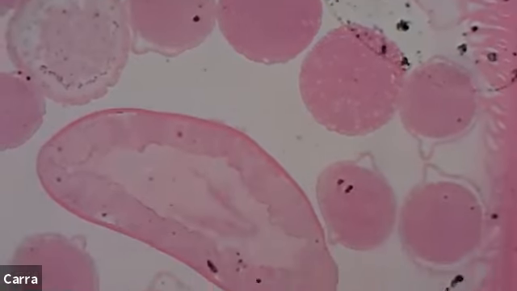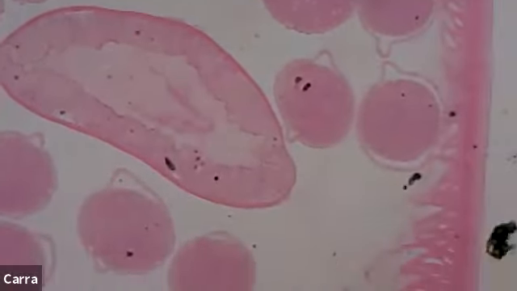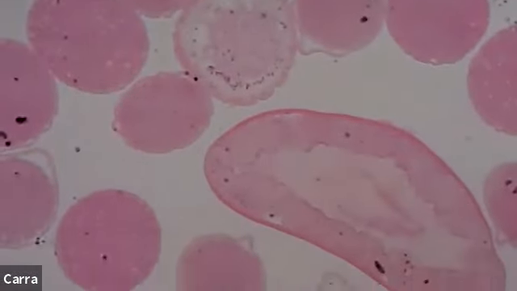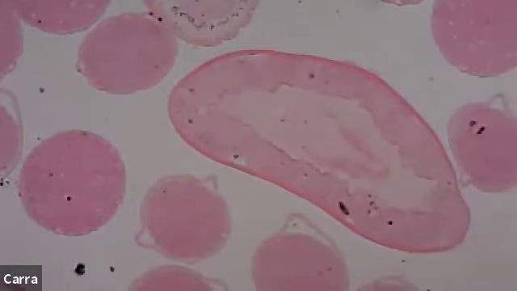In roundworms, you do have organ formation, but it's almost all centered on either the reproductive or the digestive system. So absolutely every one of these little balls that you're seeing, except for that really big one in the middle, is going to be associated with the reproductive system. And then this one in the middle, the kind of oblong one, that's going to be our digestive system.